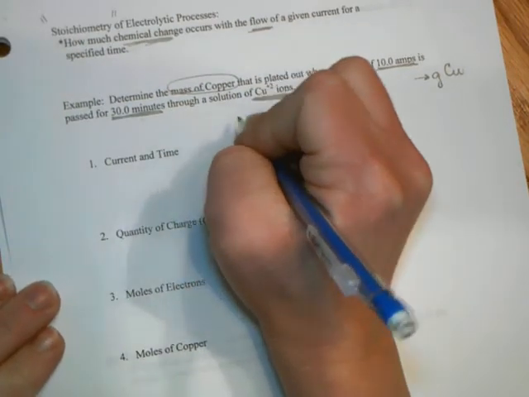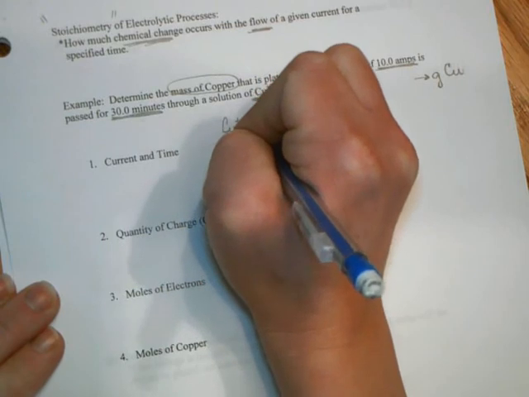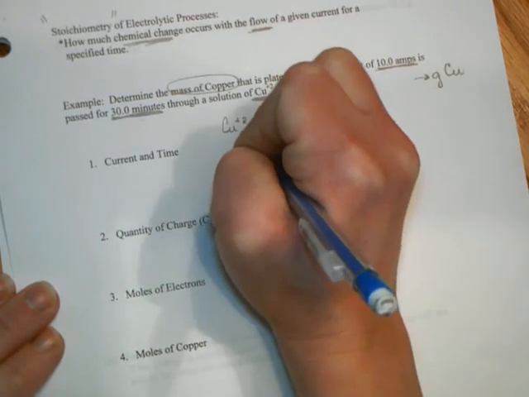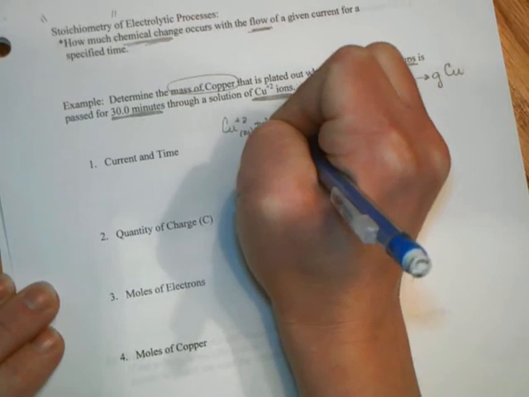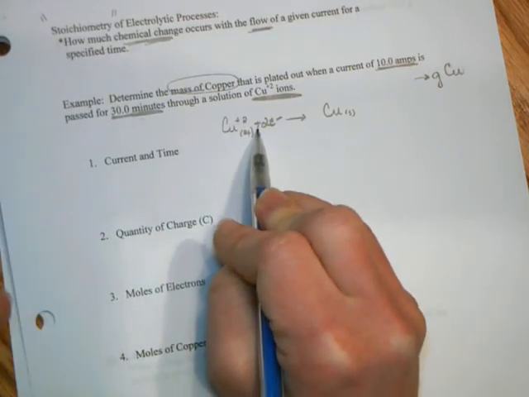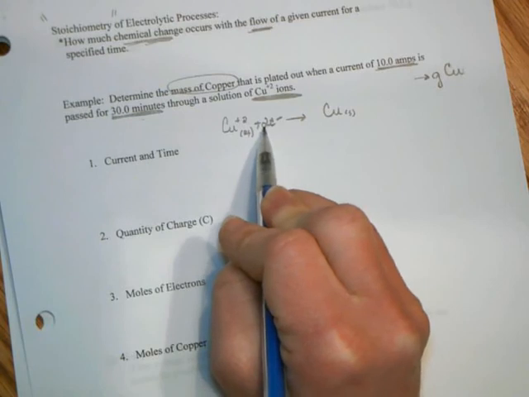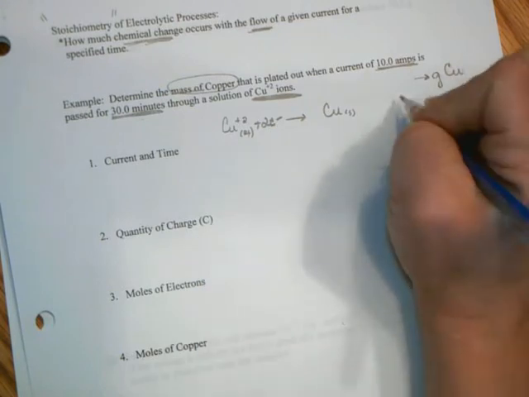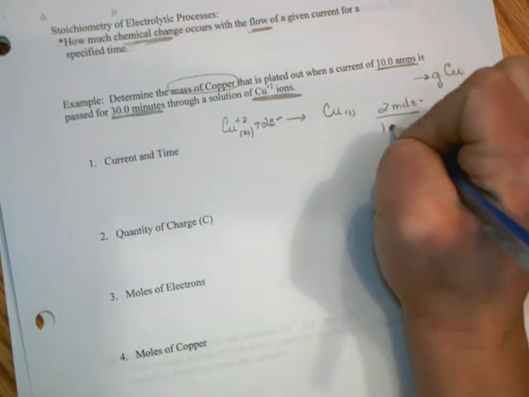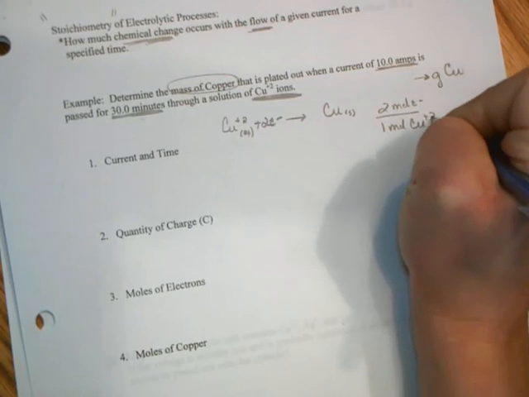Can we visualize what's going to happen here? We're applying a voltage, so copper +2 will plate as copper solid. To do this, each copper +2 ion needs to take on or be reduced by 2 electrons. So we know from this there are 2 moles of electrons for every 1 mole of copper +2 ion.